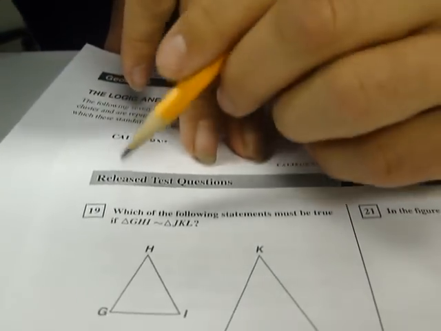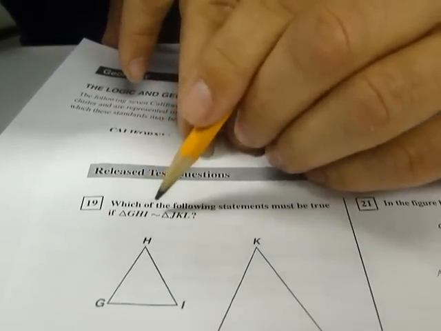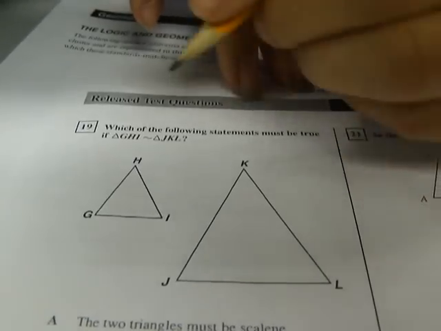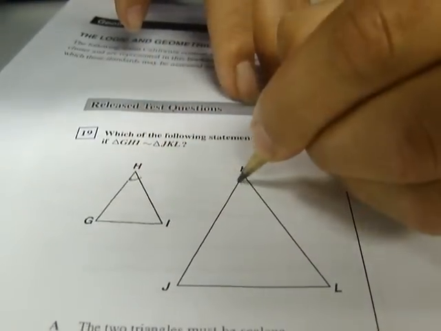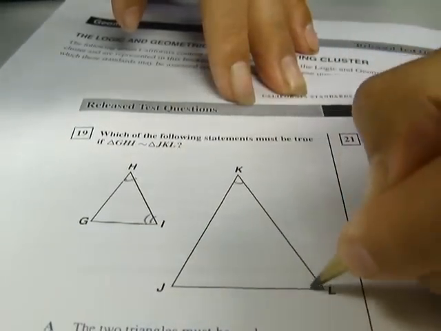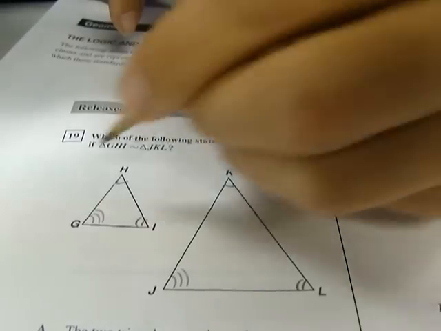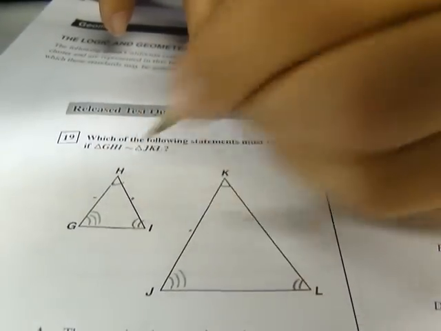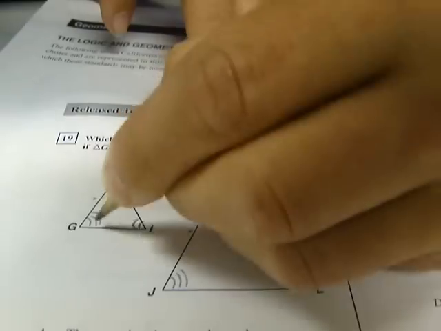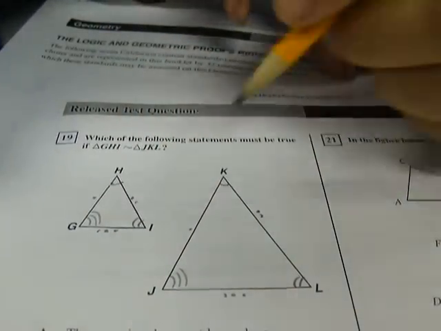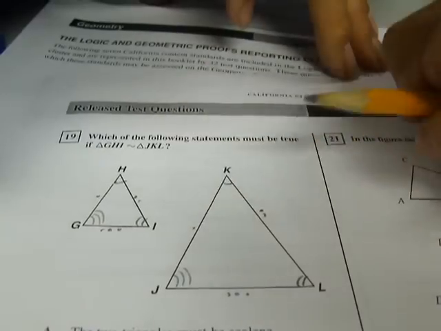Okay, number 19. Which of the following statements must be true if triangle GHI is similar to triangle JKL? Well, think about this. If they are similar, then corresponding angles have to be congruent, and corresponding sides have to be proportional. So there's a lot you can tell, and it's nice to add the stuff in.